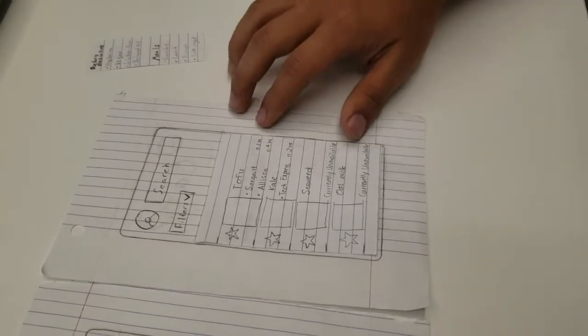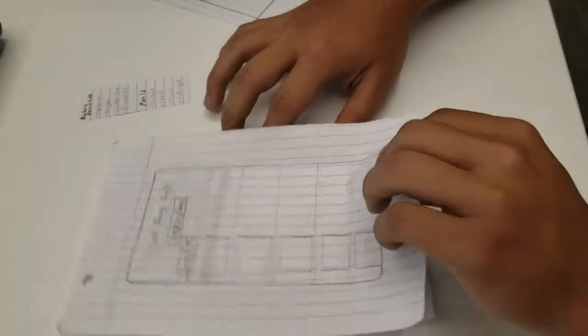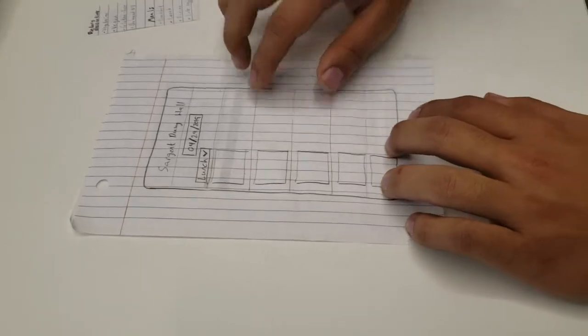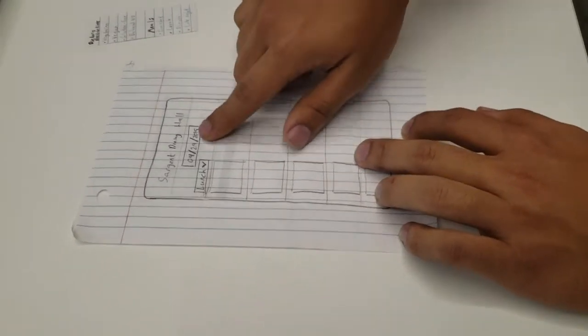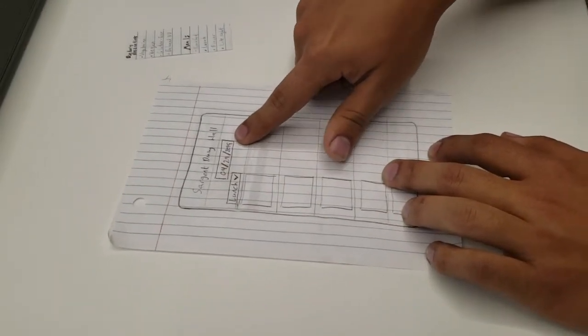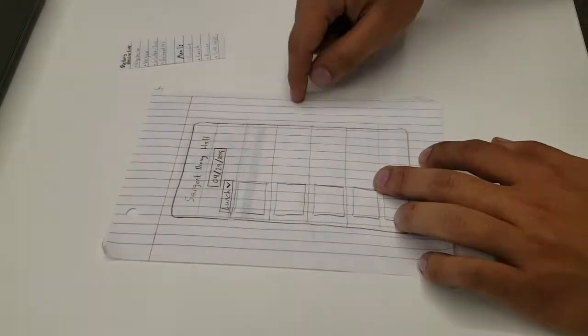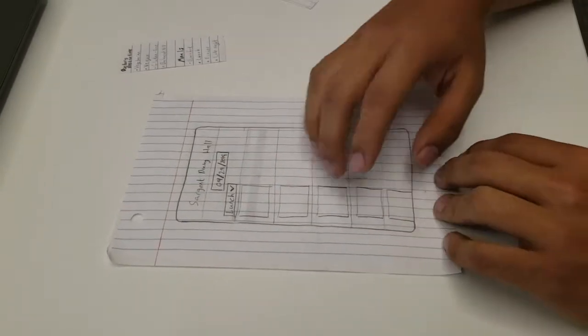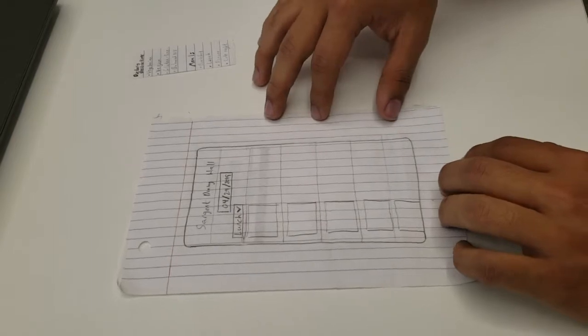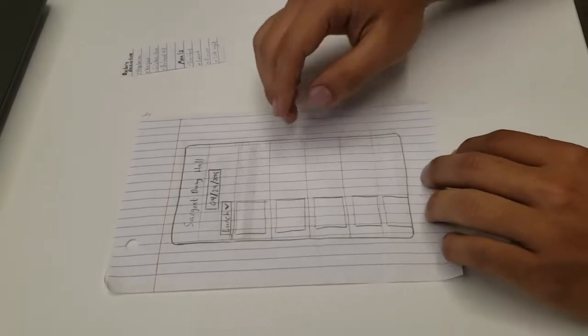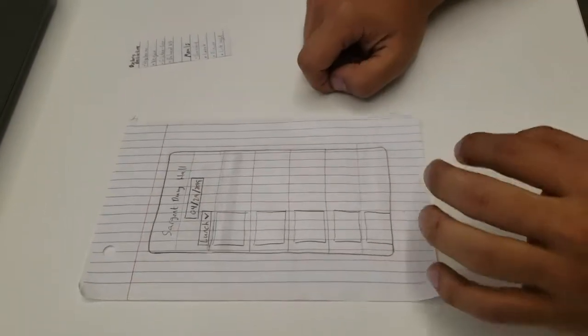And lastly, for user 3, they also had trouble selecting the date, changing the date to tomorrow's menu. They didn't know that this button right here you could click on to change the date. So they were just kind of stuck for a while on this page and didn't know they could click on it to change the date.